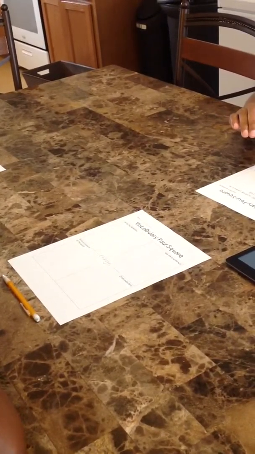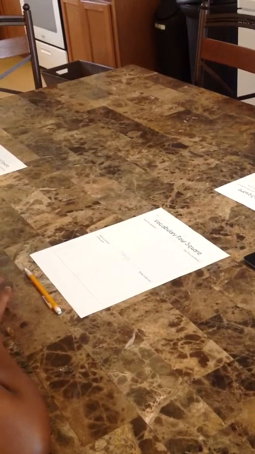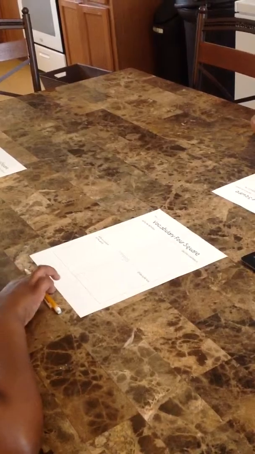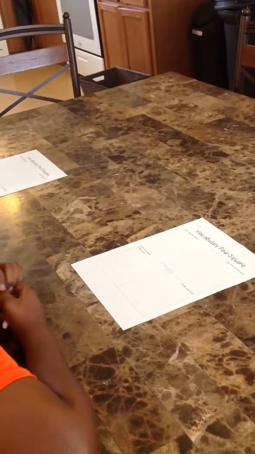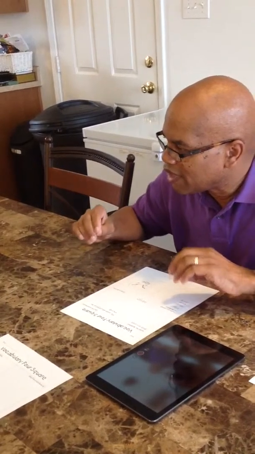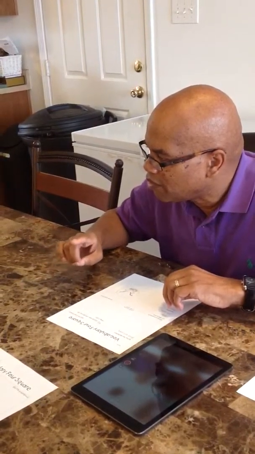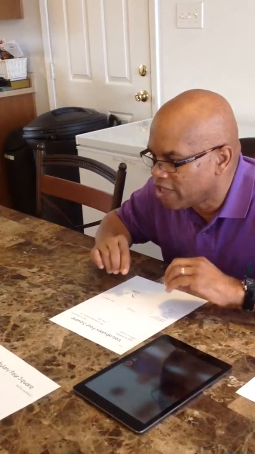Okay. And in the next square, what we want to do is draw a picture. So when we think about the word enraged, we already said that it means to make us very angry, right? And then you said you get enraged when you have to do chores and things like that. So what kind of picture comes to mind that you could draw in the square to help you remember what enraged means?